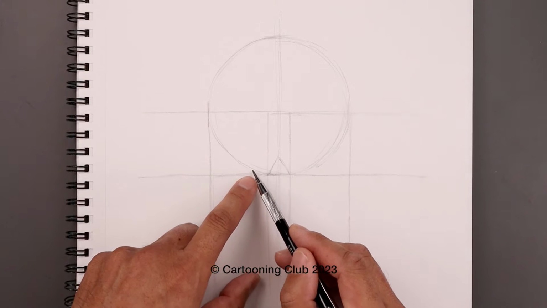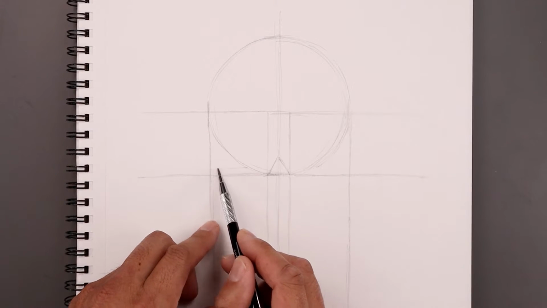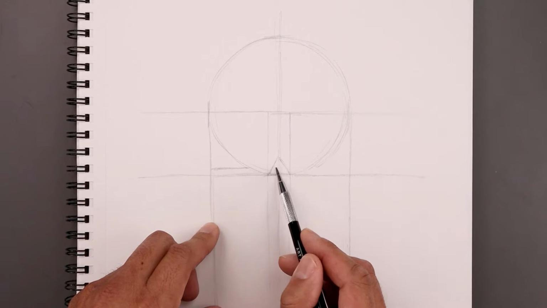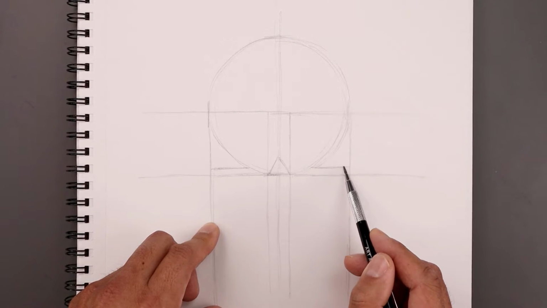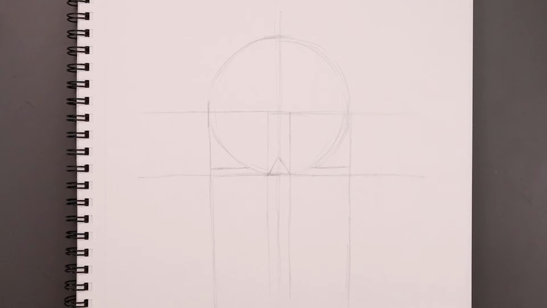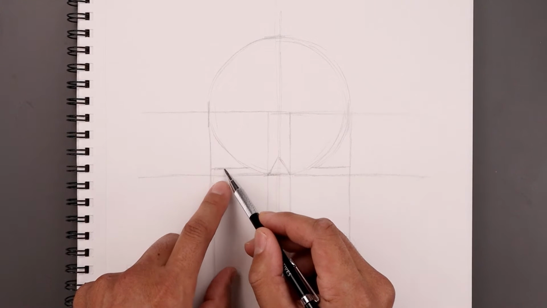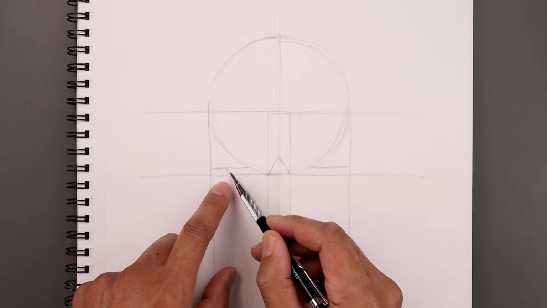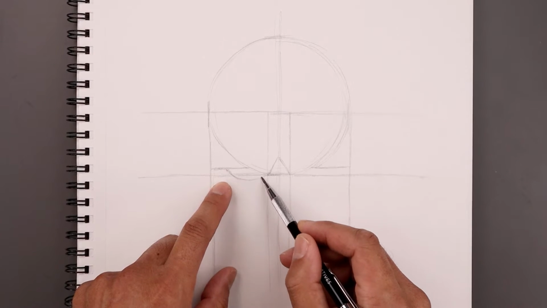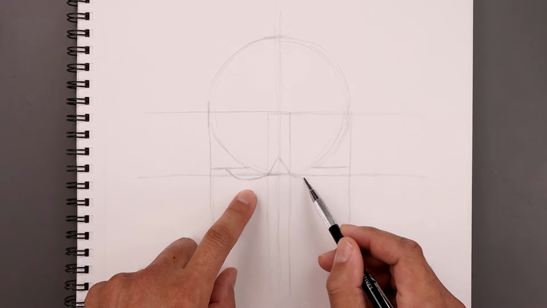Now I'm going to move up along the bottom of the circle to right about here. Draw a straight line going out. Let's line that up over on the right. And then from the outside of this line, we're going to step in, curve the bottom of the eye. We're going to come down, round out the eye, and just pull that up along the inside.